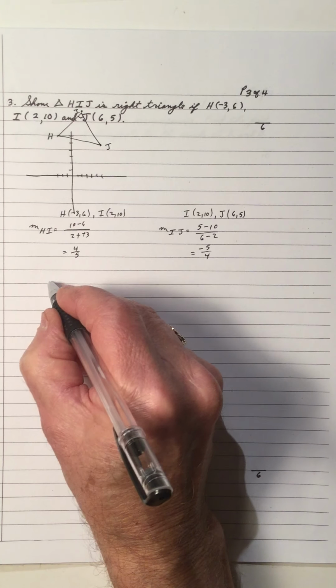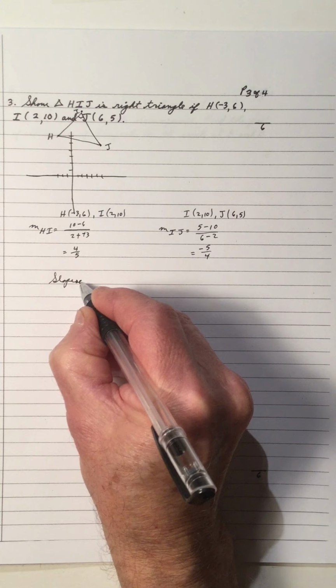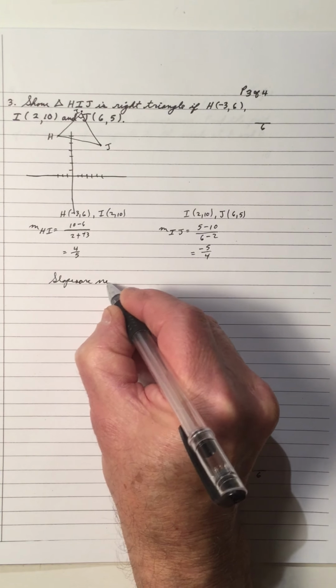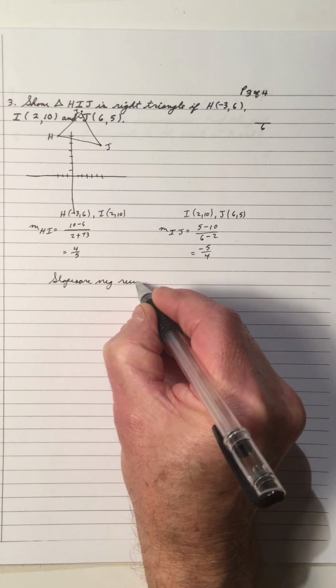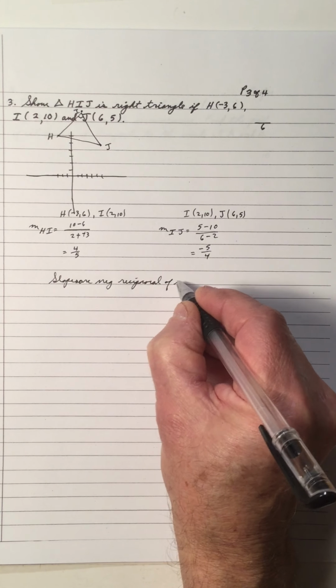And note the slopes. The slopes are the negative reciprocals of each other.